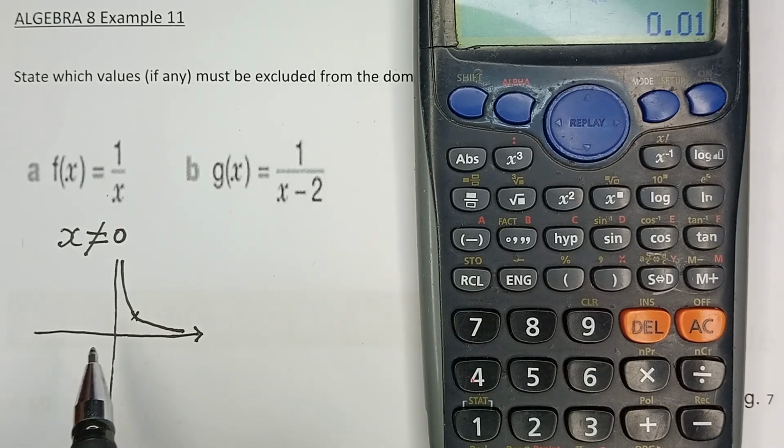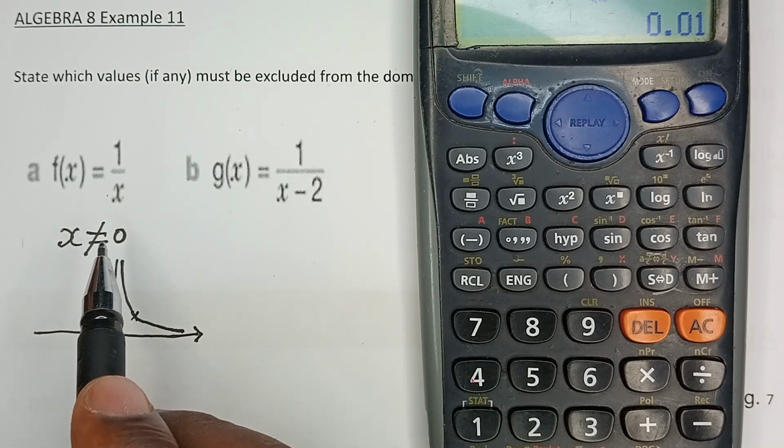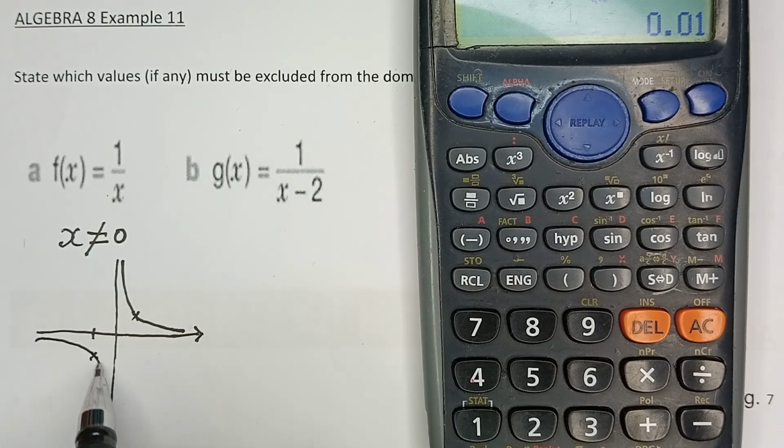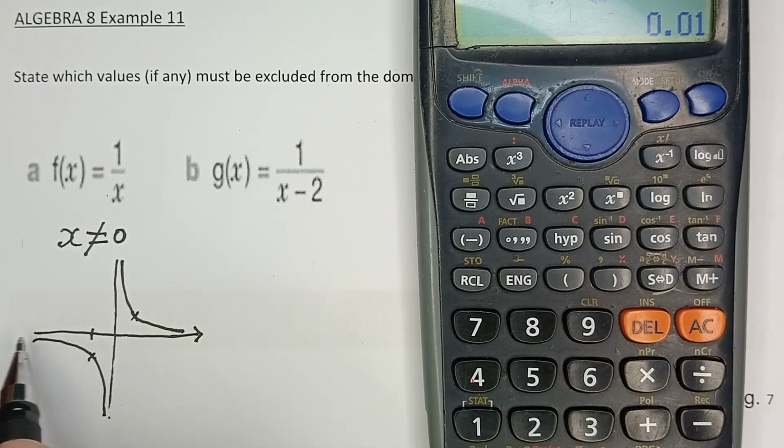For example, when x is -1, 1 divided by -1 is -1. When x is a very big negative number, 1 divided by a very big negative number becomes a very small negative number. So we have a graph that looks like this again. The y-axis is asymptotic and the graph is again asymptotic along the x-axis.